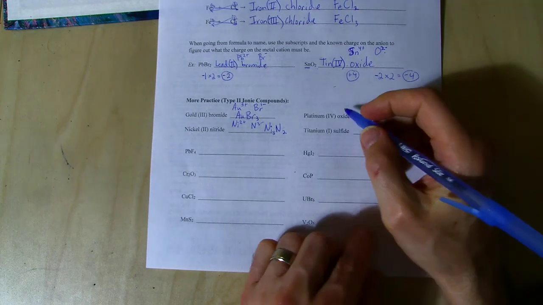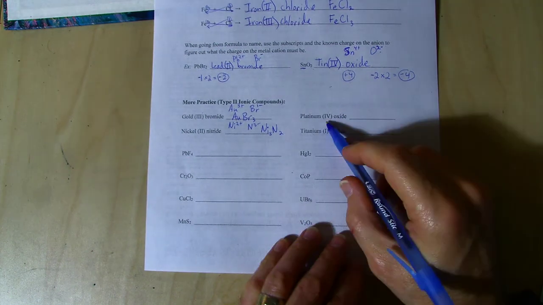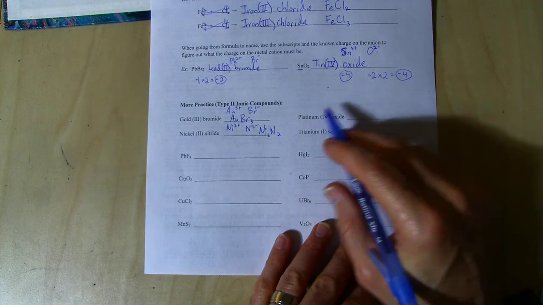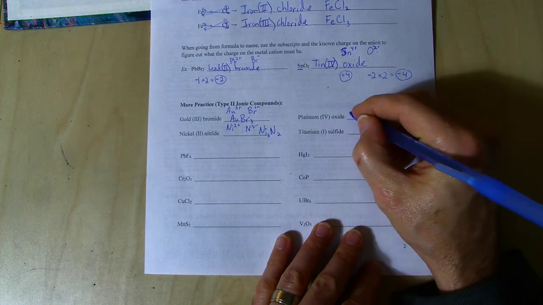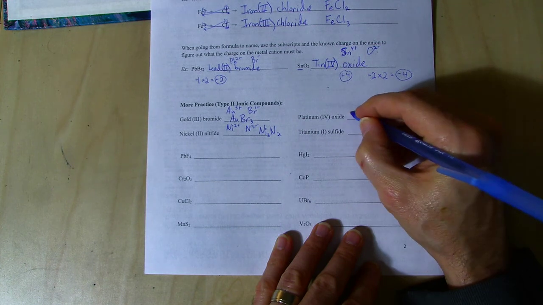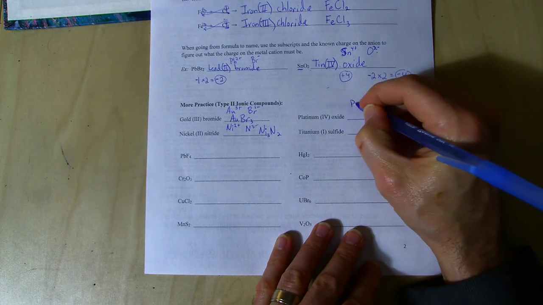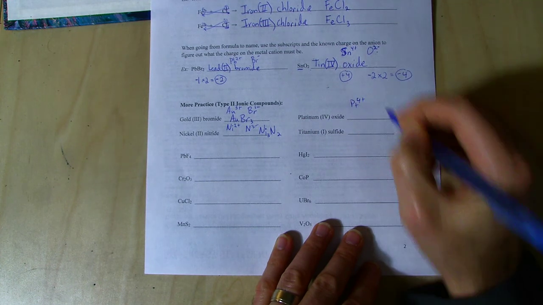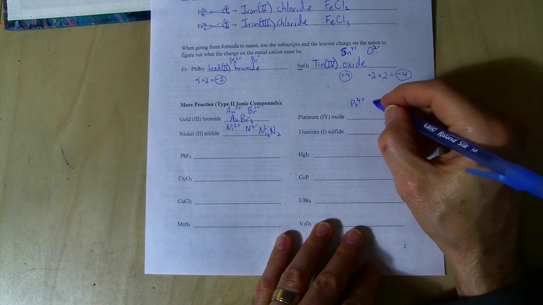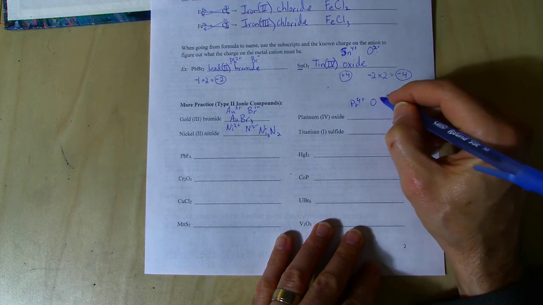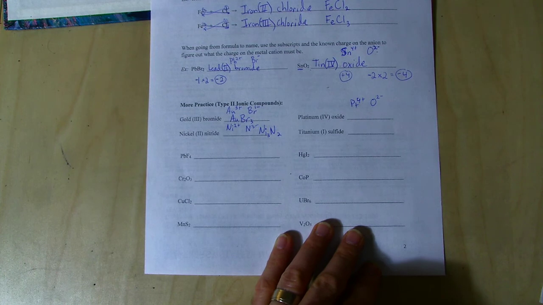What about platinum 4 oxide? So again, platinum, that's going to be Pt on your periodic table. 4 is the charge, so you're going to have Pt 4 plus. And then you have oxide, oxygen, that's in group 6, so again that's going to be a 2 minus charge.